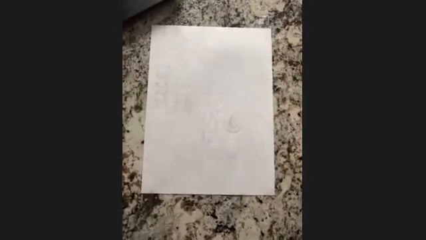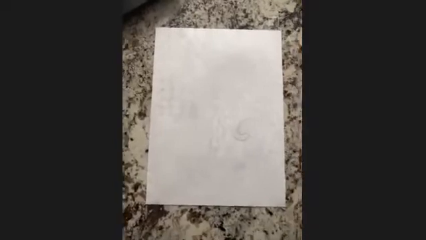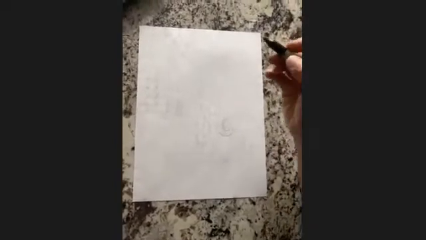Okay, so we're going to do the initial. My first initial is L for Lisette. And so I'm going to show you how to do Zentangle, which is kind of like what the popular name for it is right now. Everybody's been using that on the internet. So let me show you what I would do.